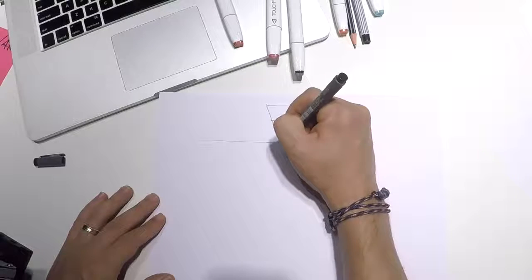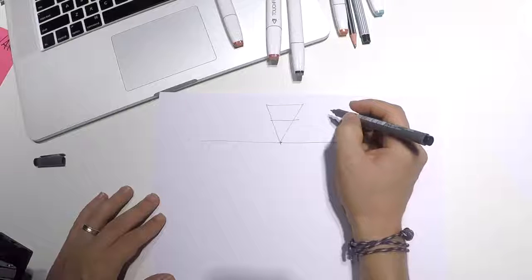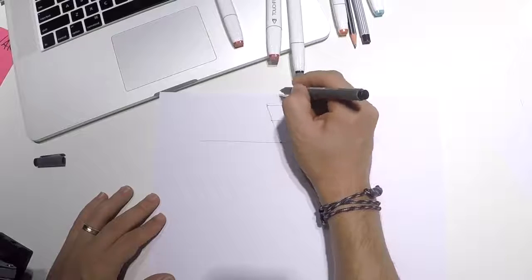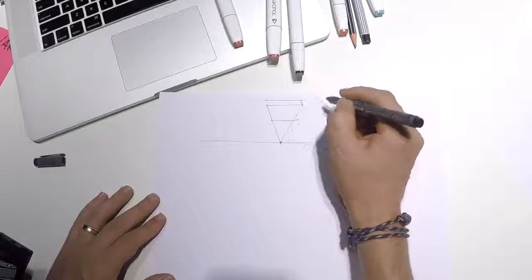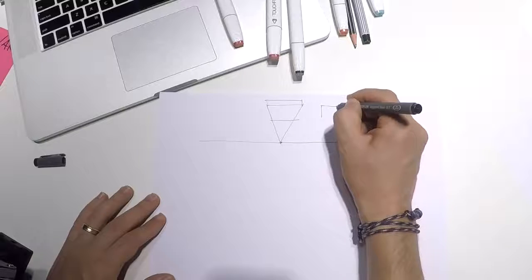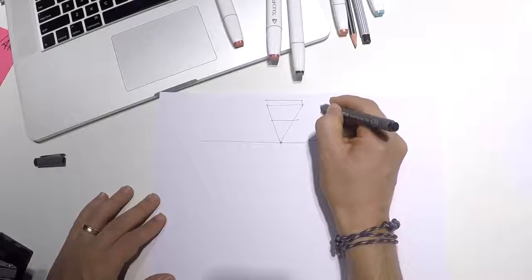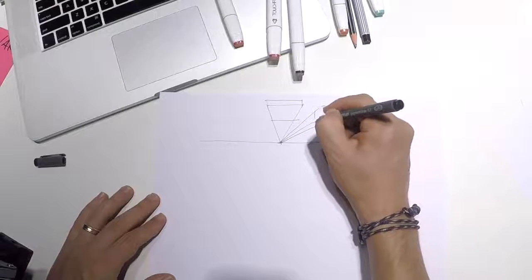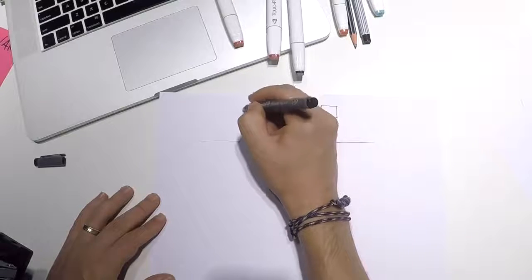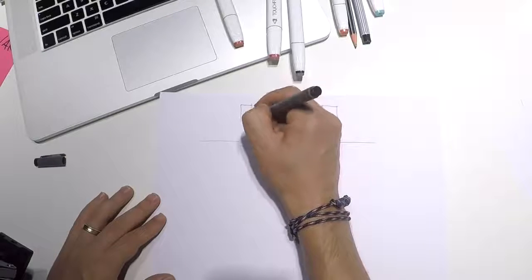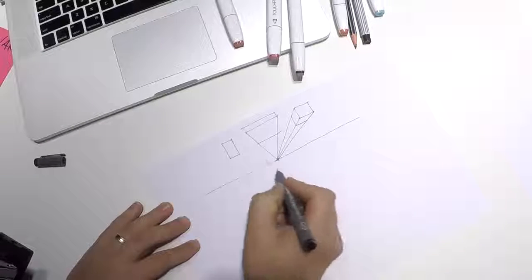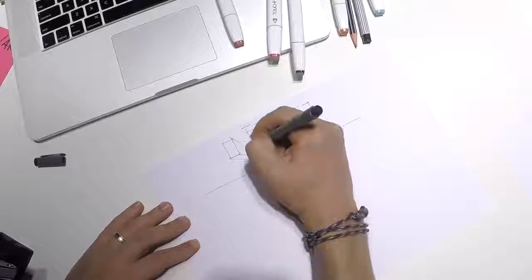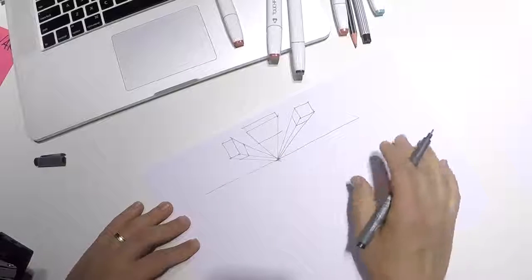So what is 1 point perspective? 1 point perspective has one vanishing point, and just to remind you, the vanishing point is a point where the parallel lines appear to converge, and the number and placement of vanishing points depends on the type of perspective, such as 1 point perspective, 2 point perspective, 3 point perspective, or multi-point perspective.